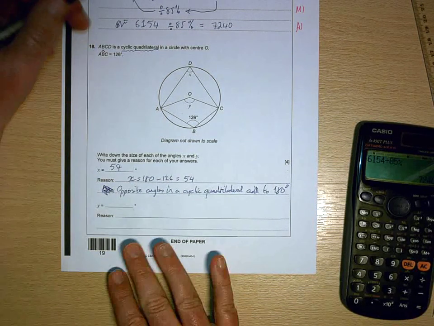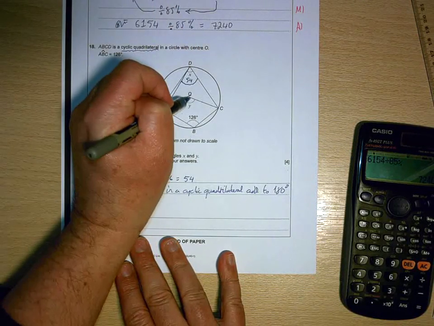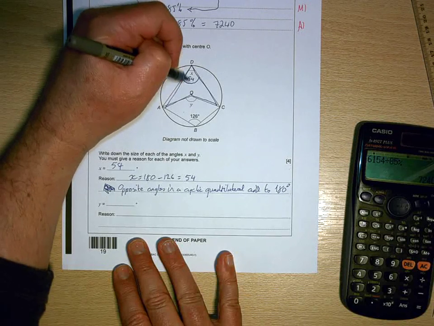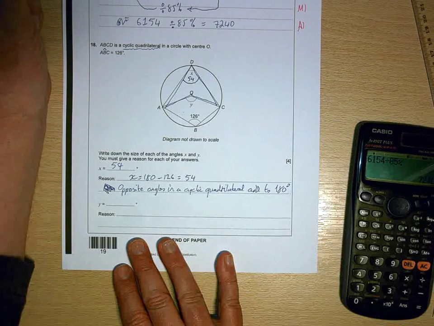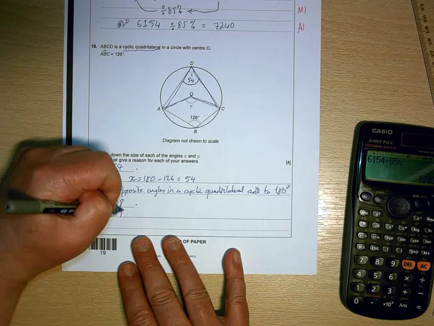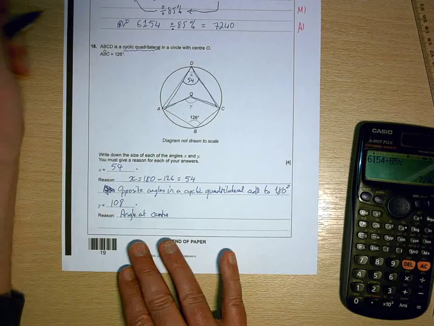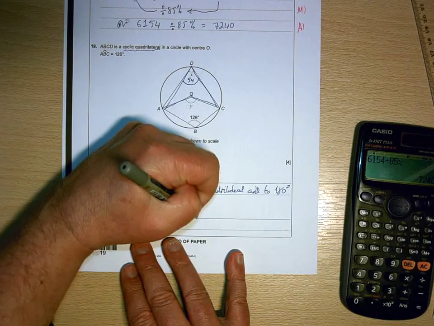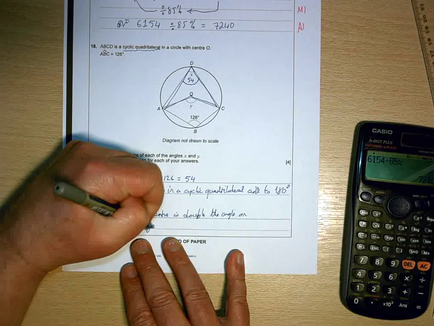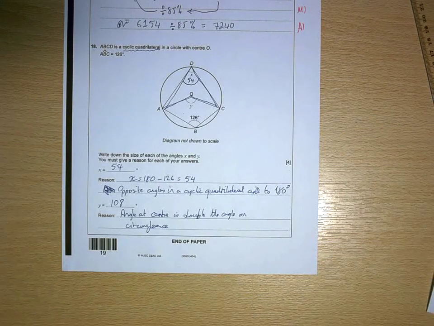And then the second one, I now know that this is 54, and we've got this arrow-shaped relationship where that angle and that angle, the inside one is twice the outside one. So if that's 54, y is 108, and the reason: angle at center is twice the angle on the circumference. And again, if you've practiced circle theorems, that will be fine. If you haven't, it'll mean nothing to you.